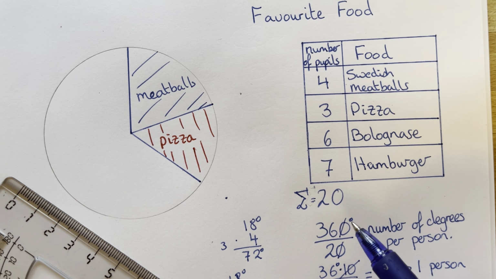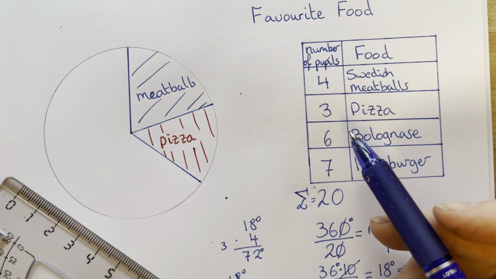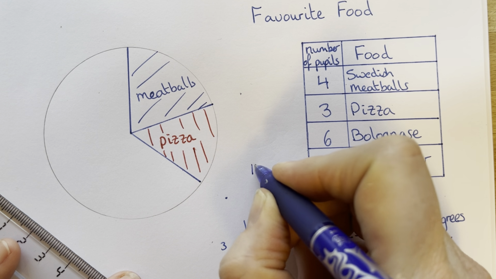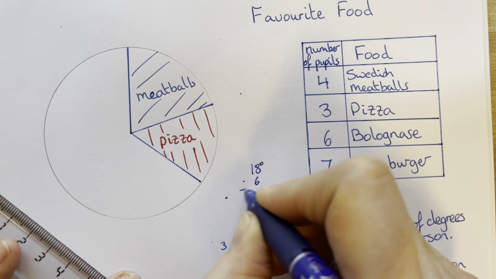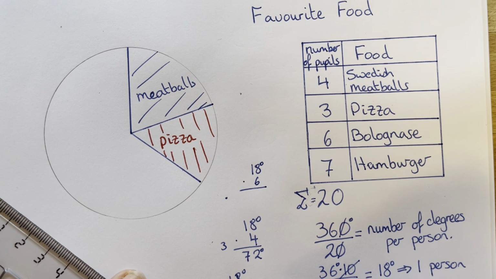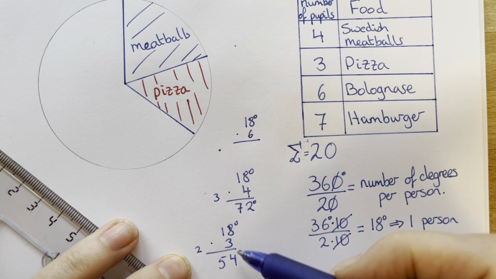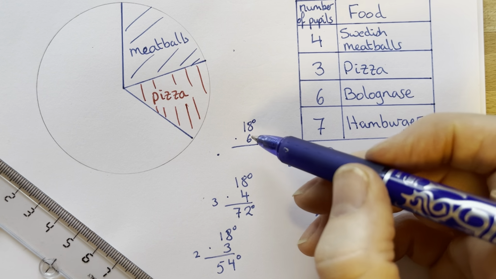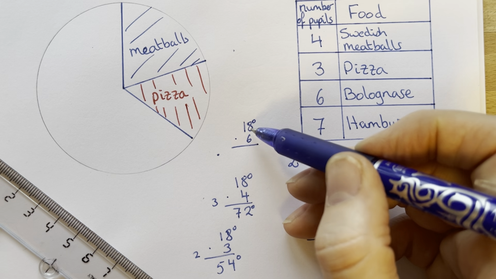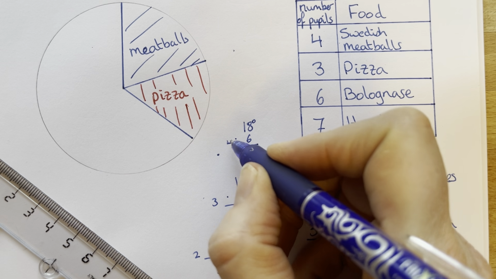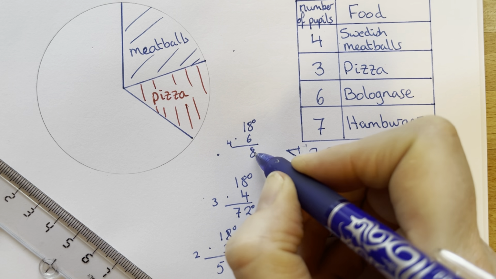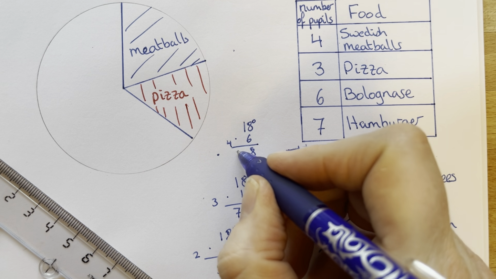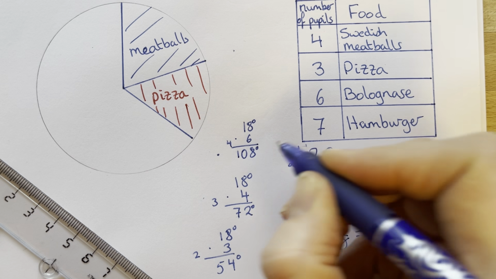Then we had 6 people that liked bolognese, so we're going to do 18 degrees times 6. Or what we could do actually is we could just double the number of degrees we had for pizza, but we'll do 18 times 6. It's always good to practice our multiplication. 8 6s are 48. 10's to the left, 1's down below, and 1 6 is 6 plus 4 is 10. So we get 108 degrees.